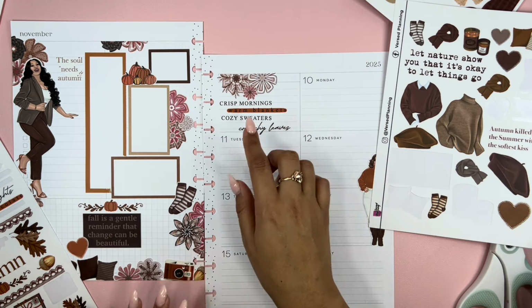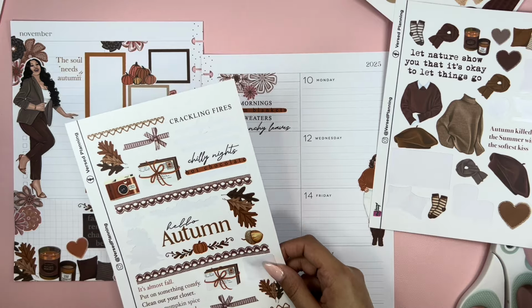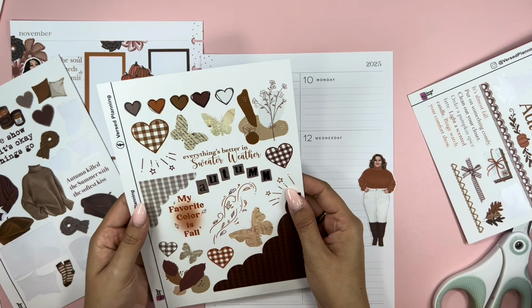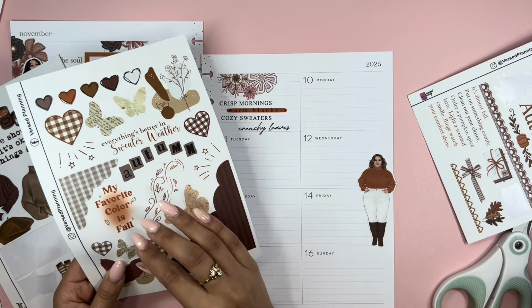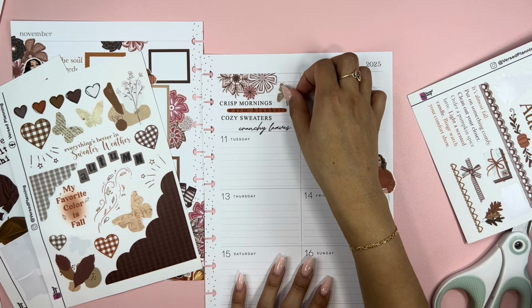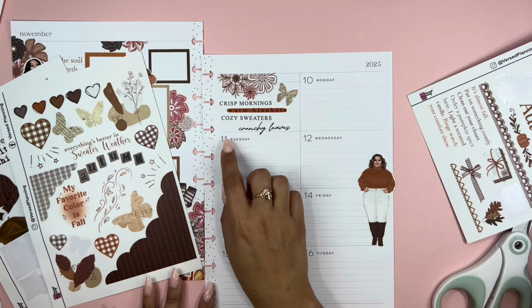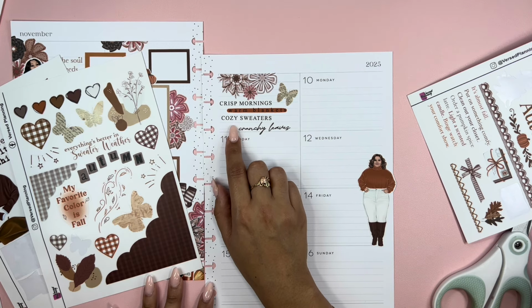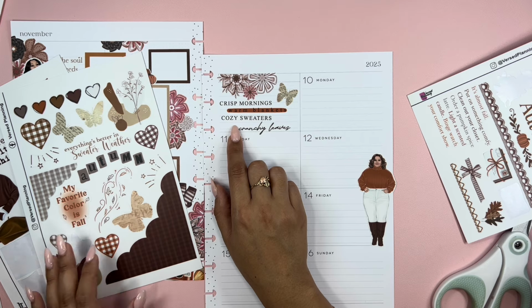And then maybe I can fill in these little tiny gaps. Maybe something from this page, maybe a tiny little butterfly, or it's not tiny, but a butterfly and a little something something right here.